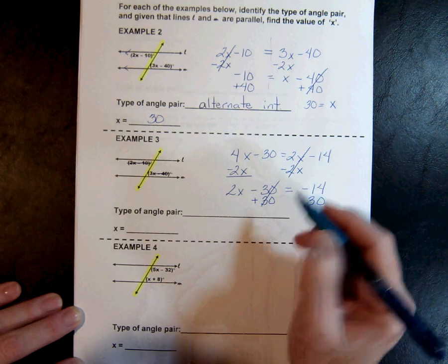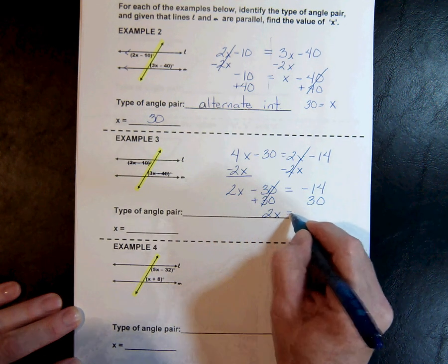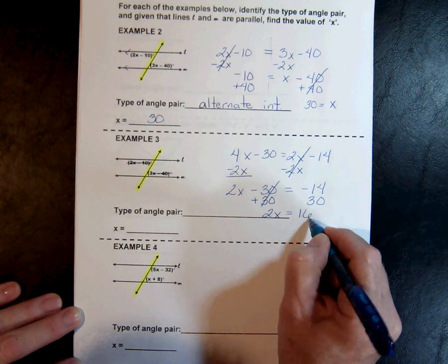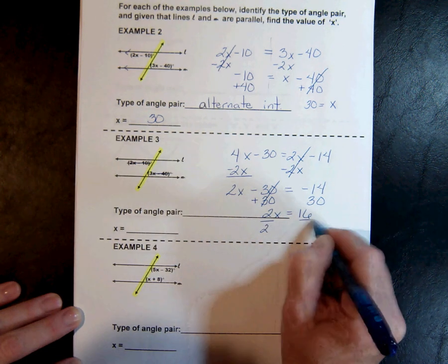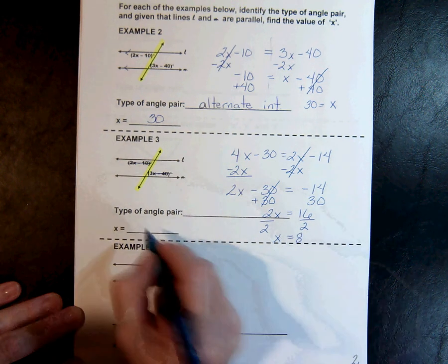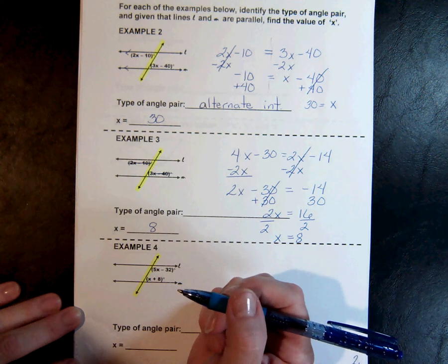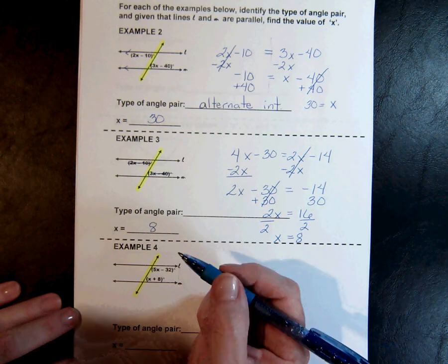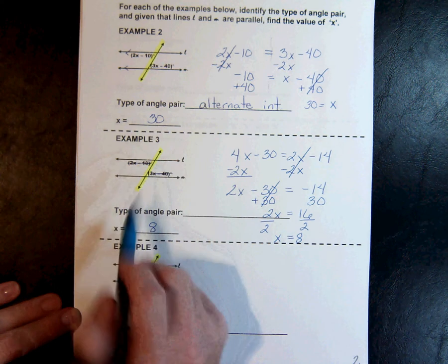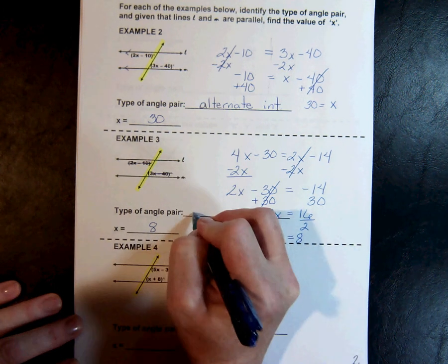These would go away. You have 2x equal to 16. Divide by 2 on both sides so that x is equal to 8. Put that answer over here. And these are, same thing, alternate interior.